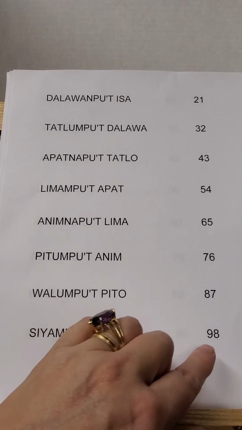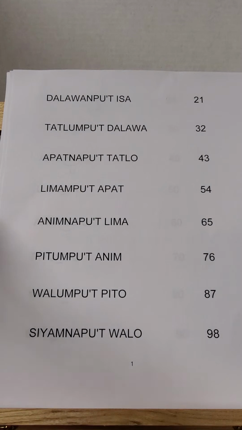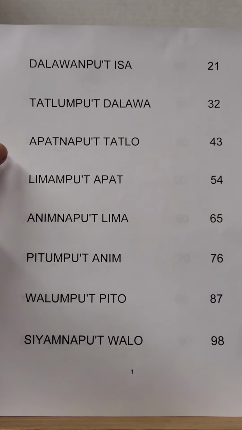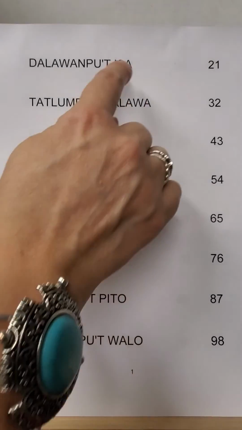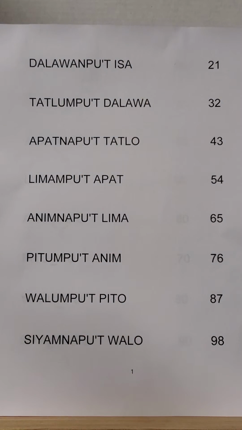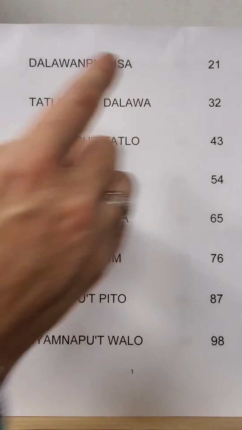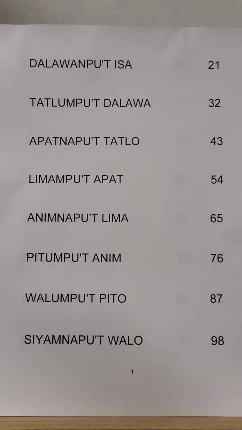Now, if you wanted to do 91, well, you would just say, siyam naput isa. Siyam naput dalawa would be 92.